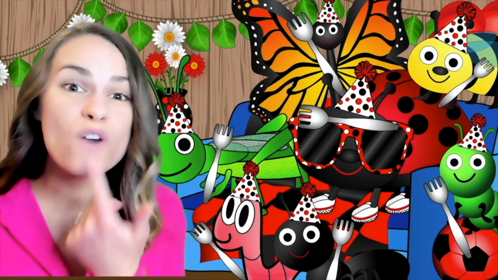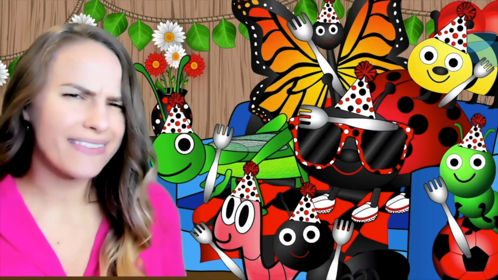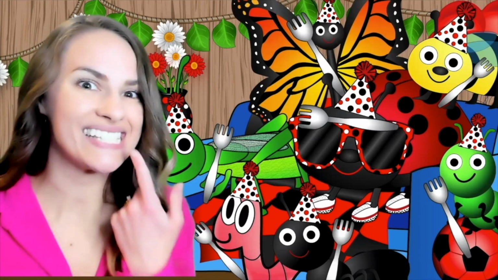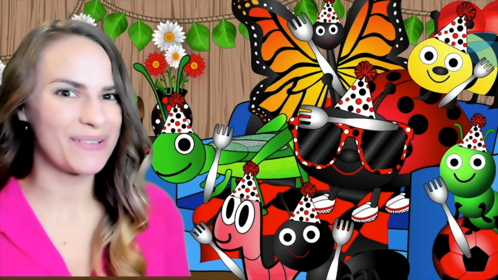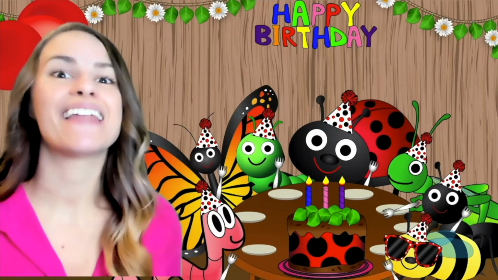Everyone has a fork. The ladybug has a fork on her forehead. Should we eat it on the couch? That might be too messy. Let's go to the table. We're all at the table. Everyone has a plate and a fork.